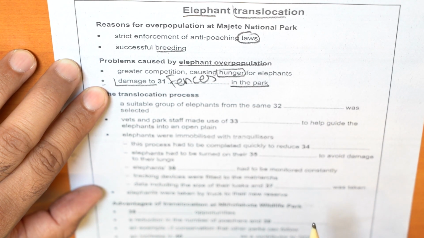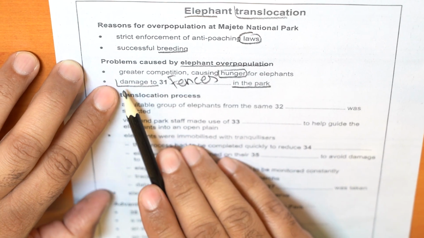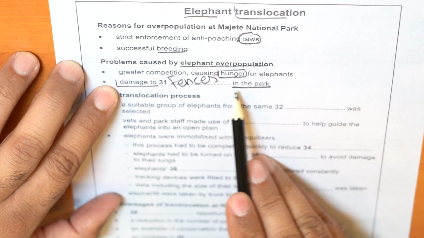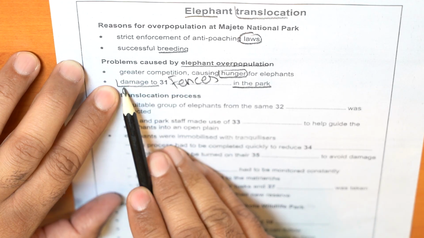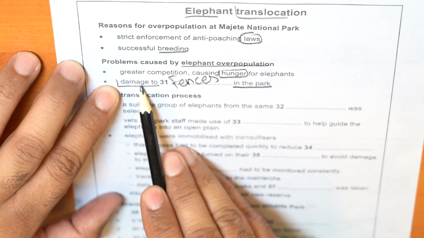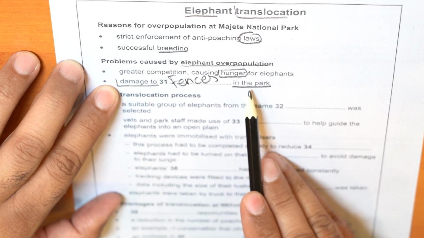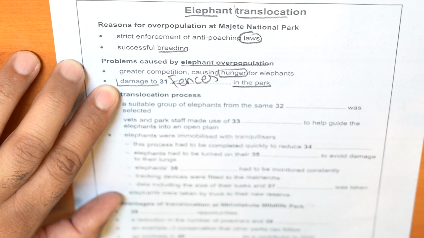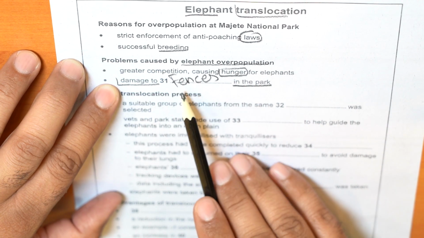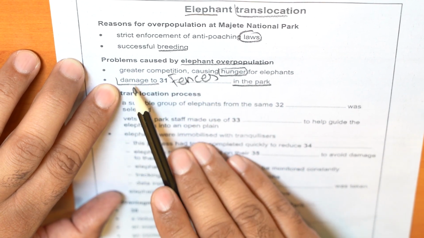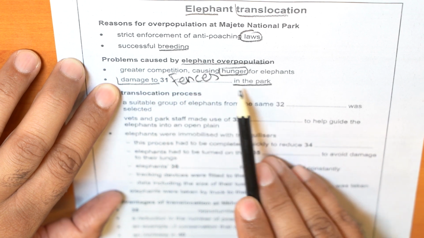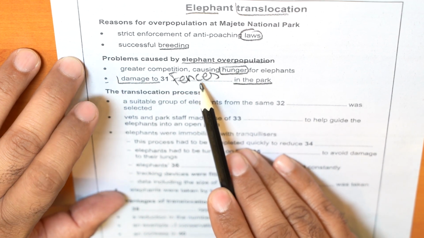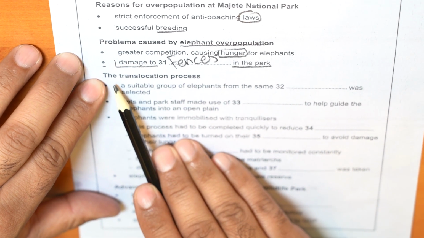Okay, so elephants were routinely knocking down the fences around the park. Knock down means to damage. Okay, in the park, for that they use the phrase around the park. So knocking down the fences around the park. So damage to fences in the park. The correct answer is fences. Question number 32.